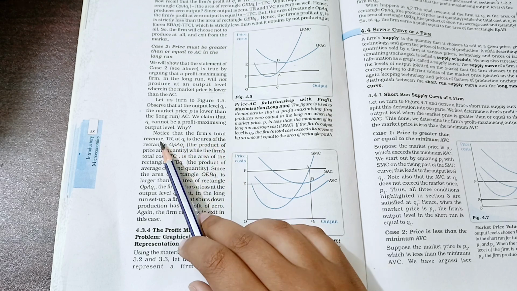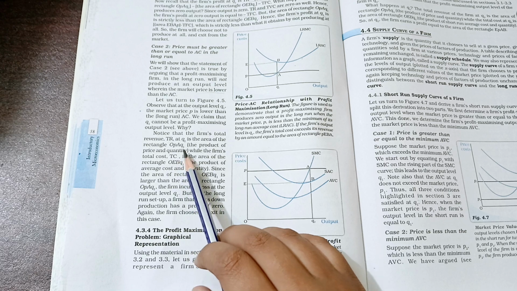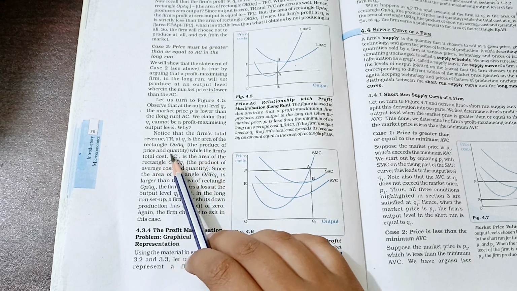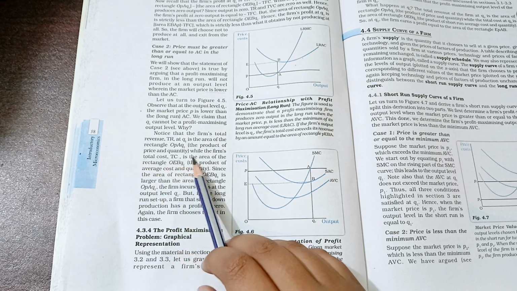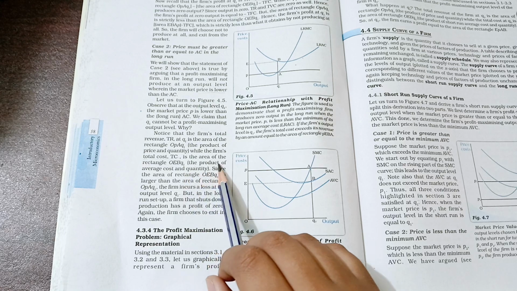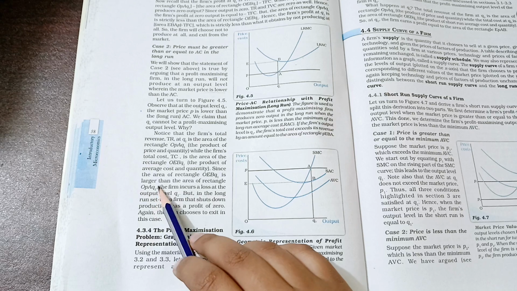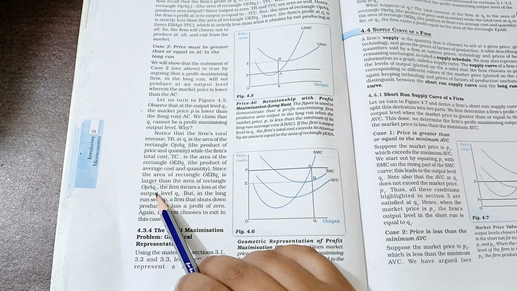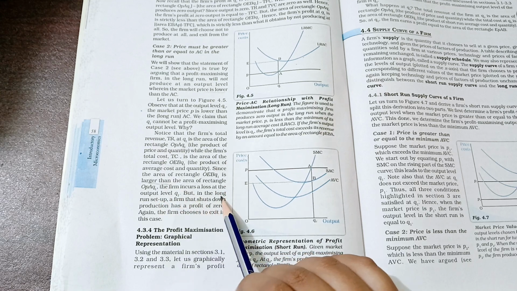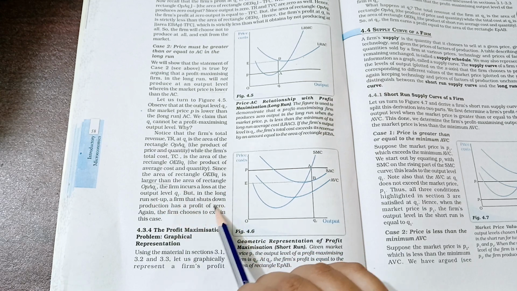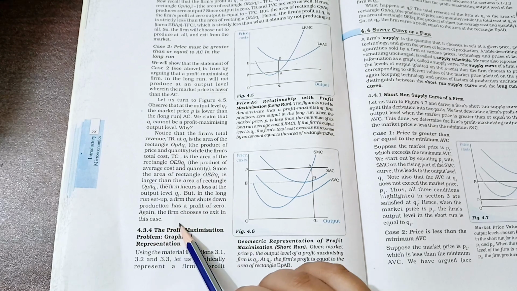Notice that the firm's total revenue TR at Q1 is the area of the rectangle OPAQ1, the product of price and quantity, while the firm's total cost TC is the area of the rectangle OEBQ1, the product of average cost and quantity. Since the area of rectangle OEBQ1 is larger than the area of rectangle OPAQ1, the firm incurs a loss at the output level Q1. But in the long run, a firm that stops production has a profit of 0. Again, the firm chooses to exit in this case.